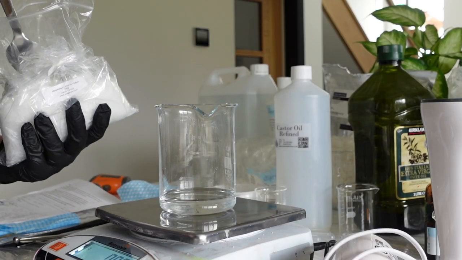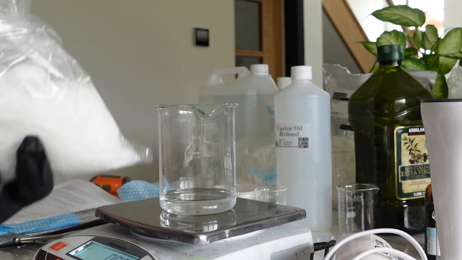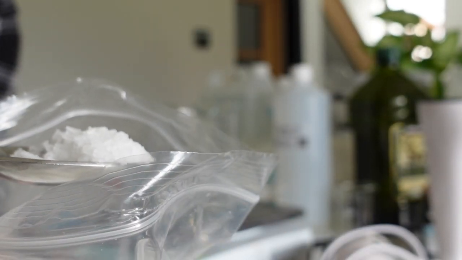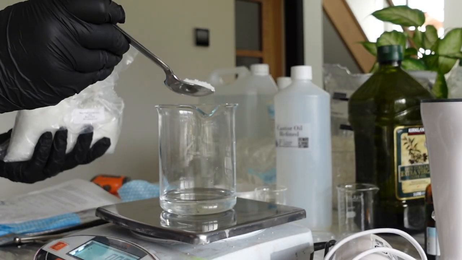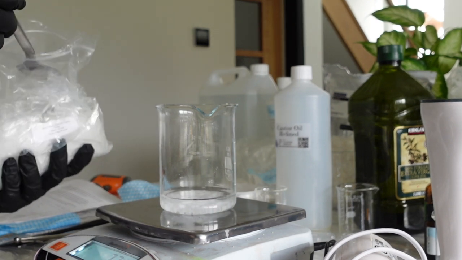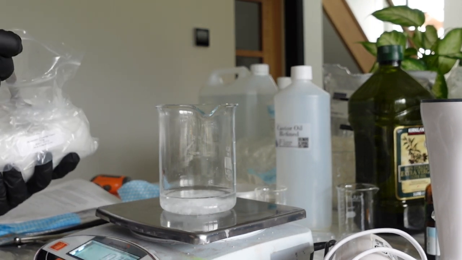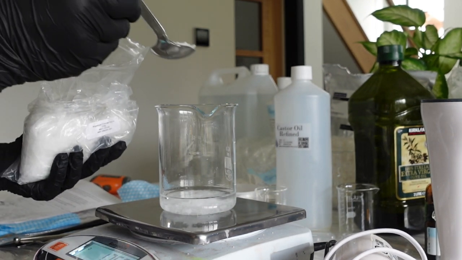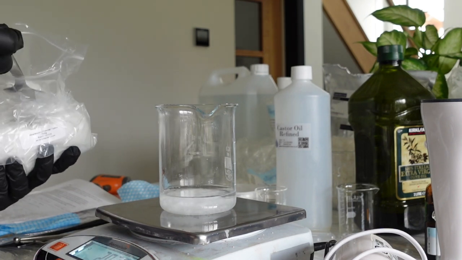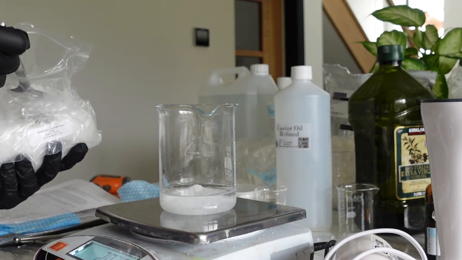So the first thing we need to do is make our magnesium oil. It is actually water, but it's called an oil because of the oily feeling it has after it's been made. And to make a magnesium oil is fairly simple. You need 50% magnesium chloride and 50% distilled water.